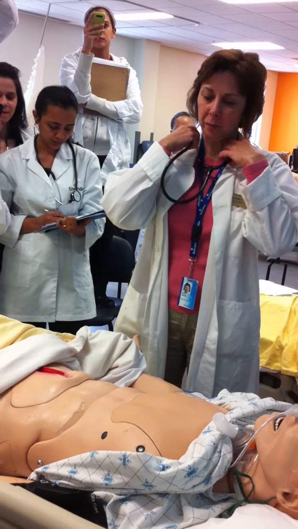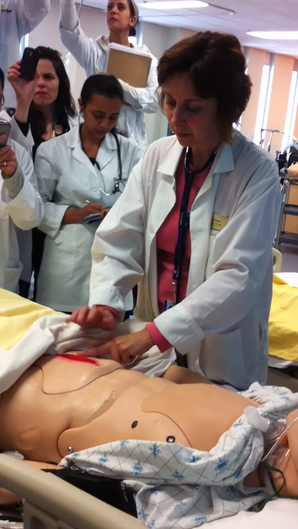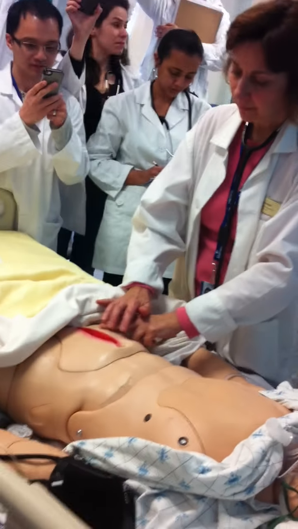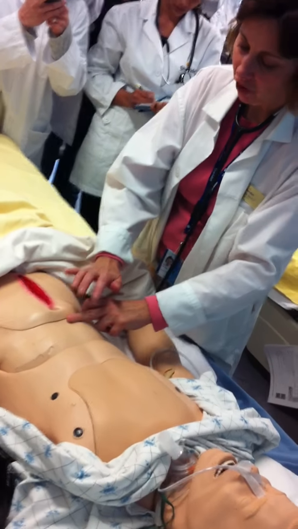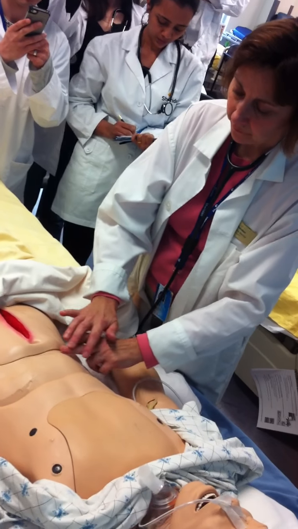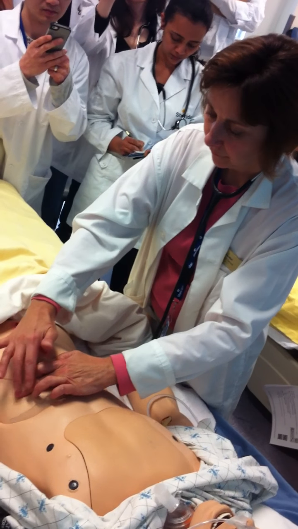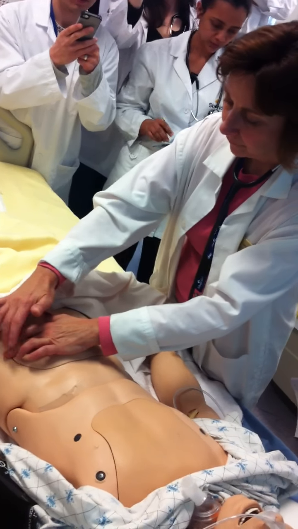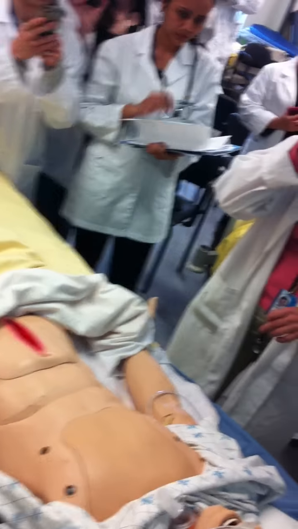Moving on, then I'm going to do percussion, and I'm going to percuss starting in the same right lower quadrant. Two or three percussion points in each quadrant. And percussion should be general tympany throughout.